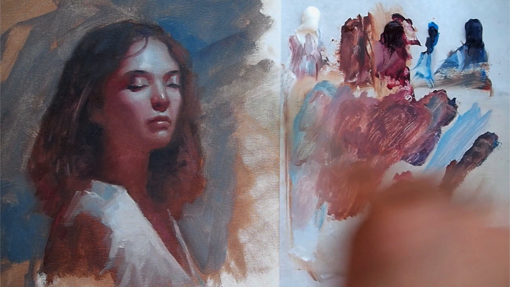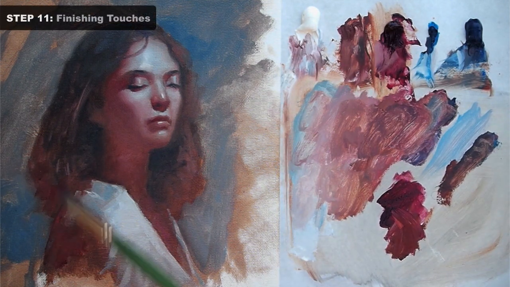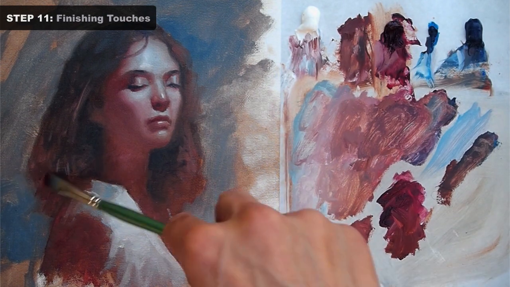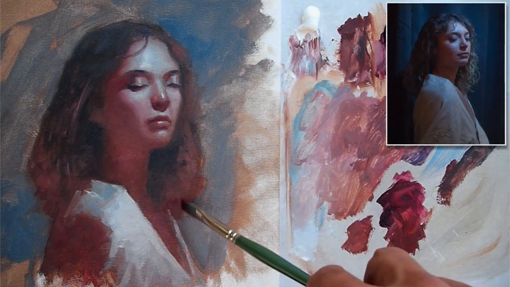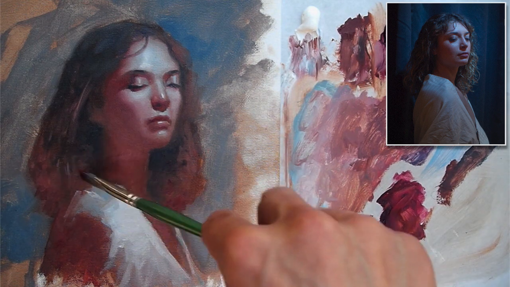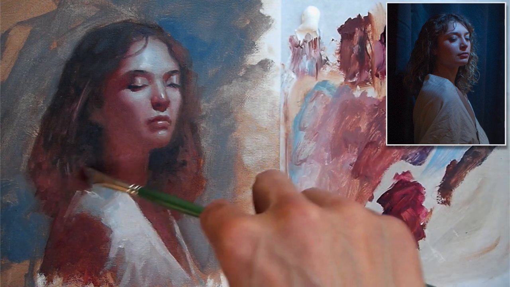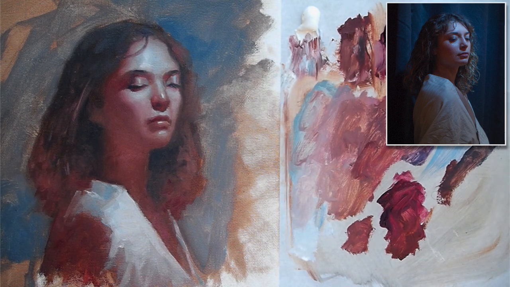Okay, the last step is the polish and finishing touches. So there's not too much painting involved here. It's mostly technique and compositional things like that. But I do want to add a little bit more color, a little bit more pop in the color. So I'm going to start by adding some of that warmth back into the bounce light.